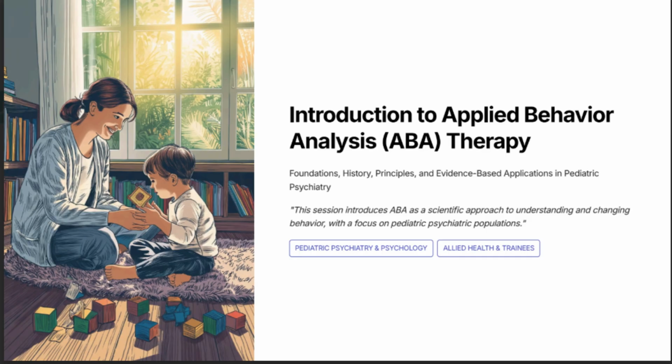Third, antecedent strategies. Proactive modifications that reduce the likelihood of challenging behavior before it occurs, such as adjusting task demands, embedding choice, modifying the environment, and pre-teaching coping strategies. Fourth, replacement skill teaching, explicitly teaching functionally equivalent alternative behaviors that serve the same function as the challenging behavior but are socially acceptable. This is the most durable component of effective BIPs.